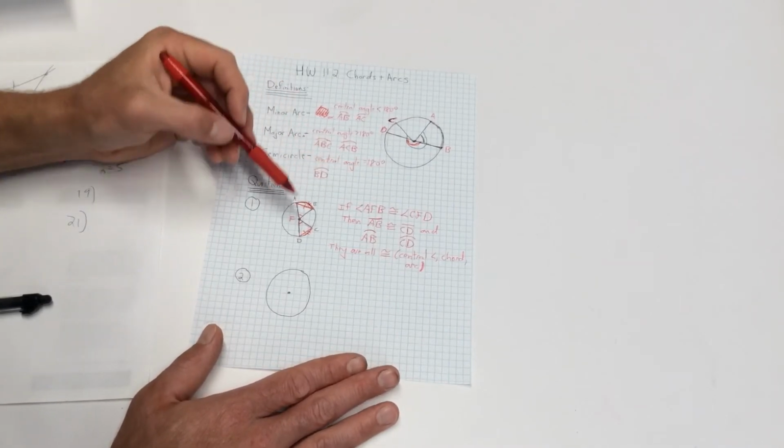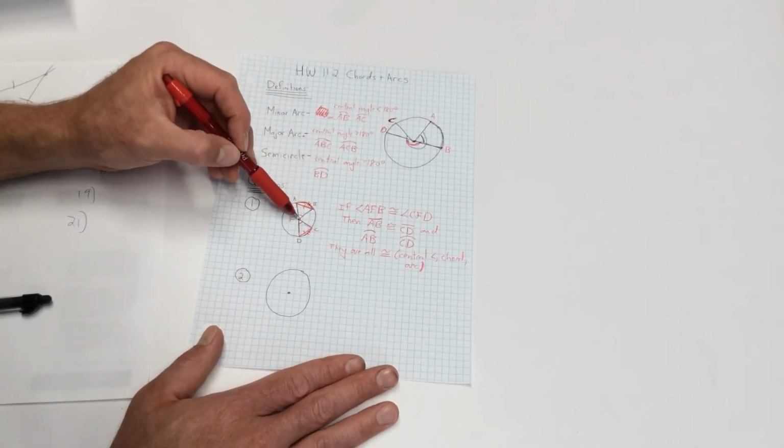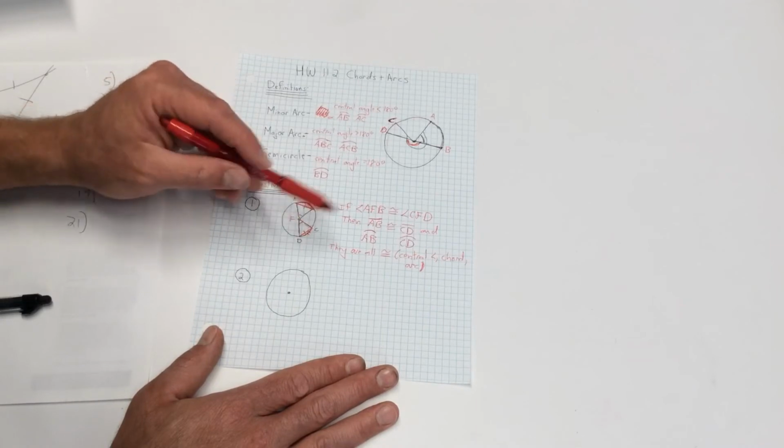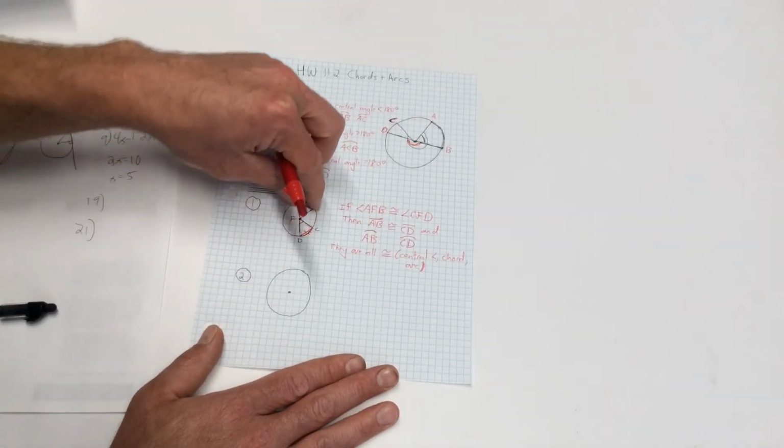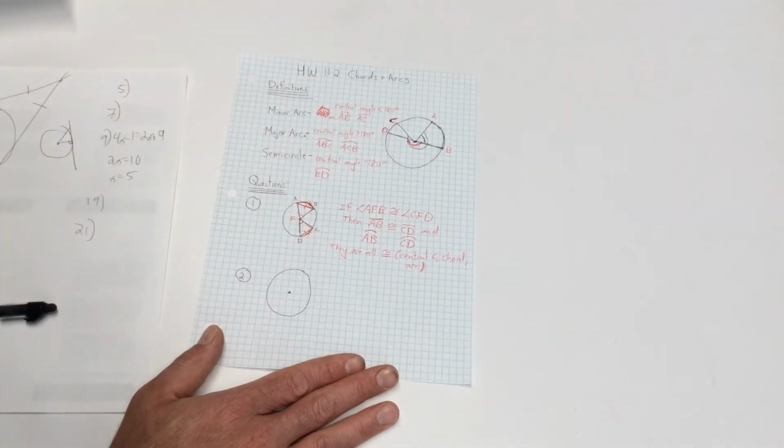Okay, and again, that's just saying that if something's coming out at the same angle from the center, of course, that's a definition of a central angle, then it's going to, of course, create this opening as it opens up. These are going to all be the same.